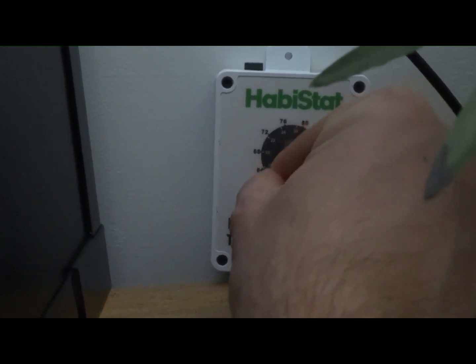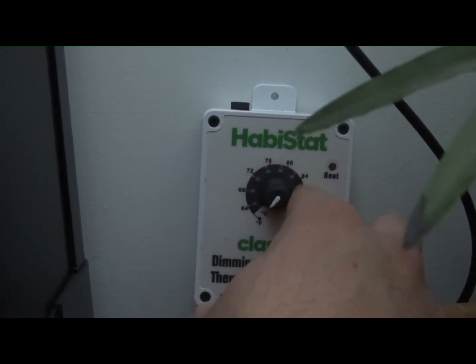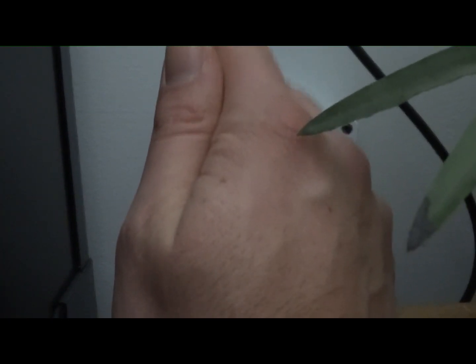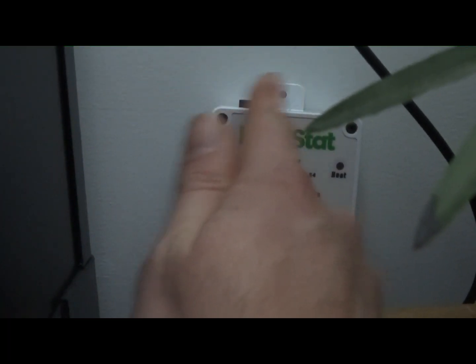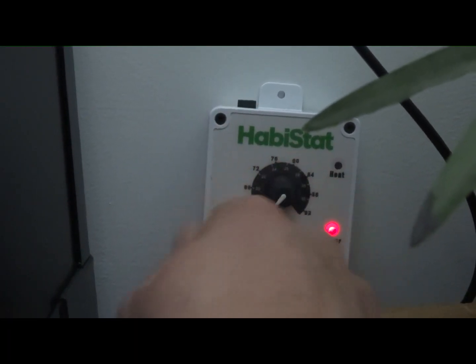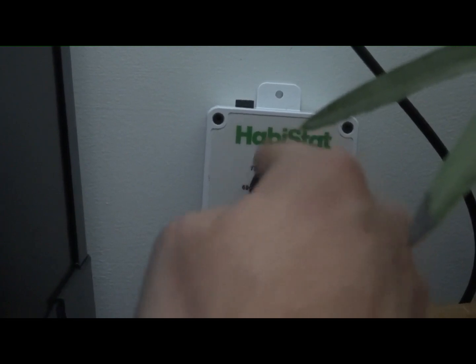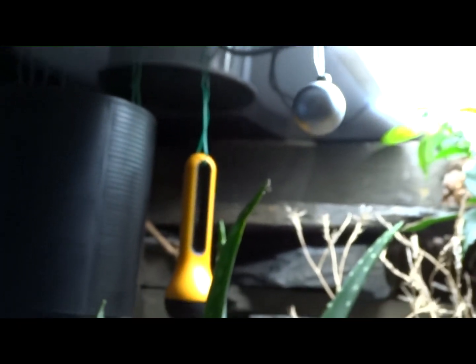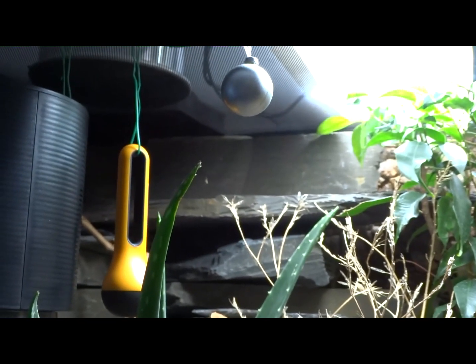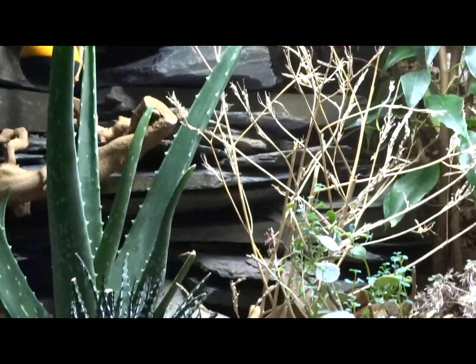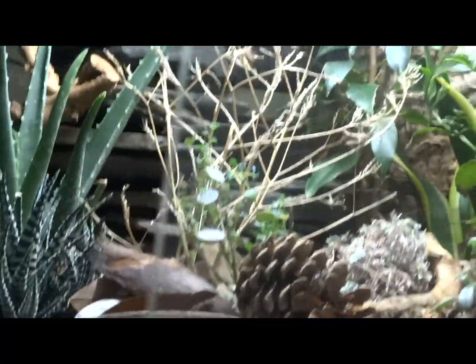Rather than having a thermostat set on one setting throughout the whole year, why not mimic the wild-like conditions and make full use of the temperature settings on the thermostat, which influences the radiation of infrared light, which is important for reptiles.